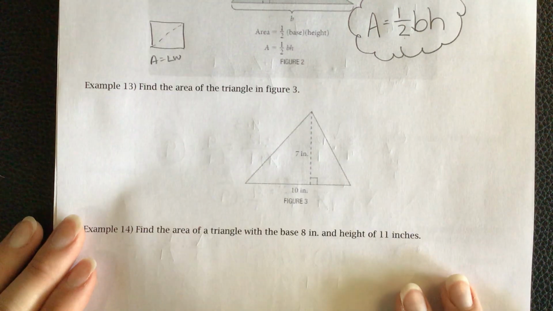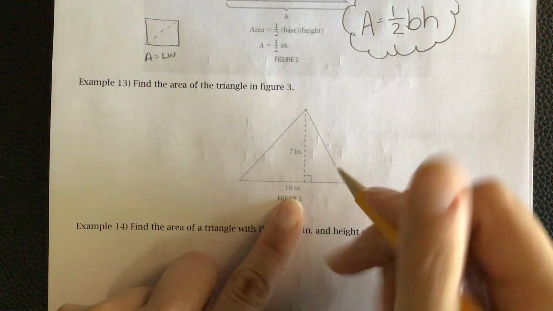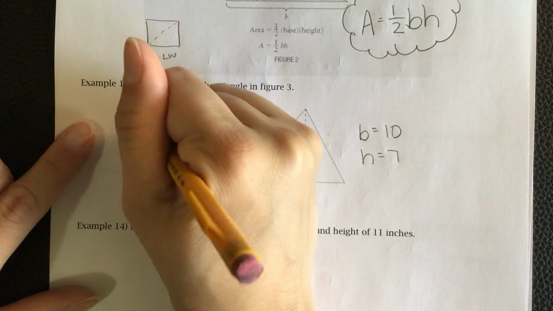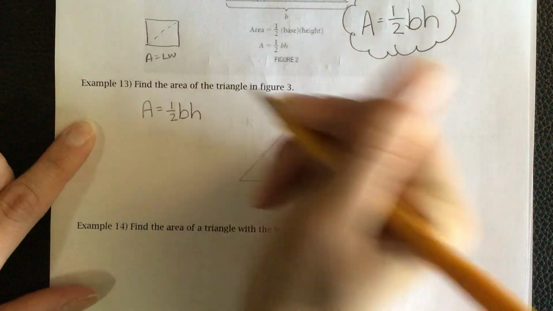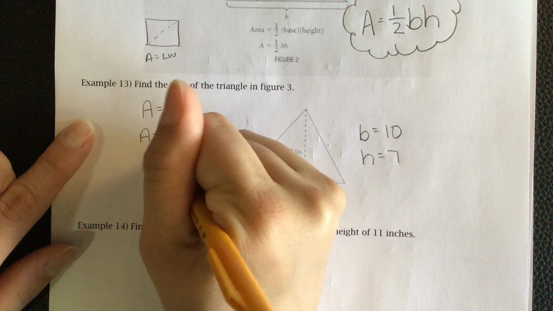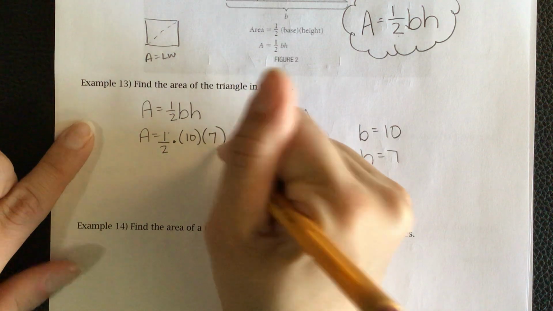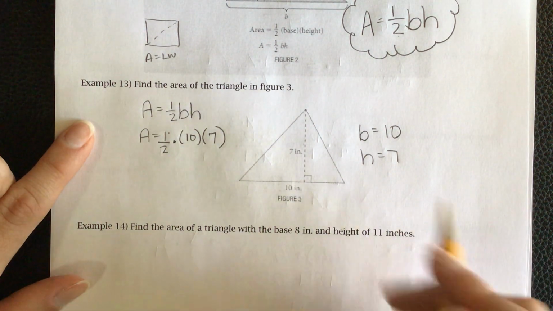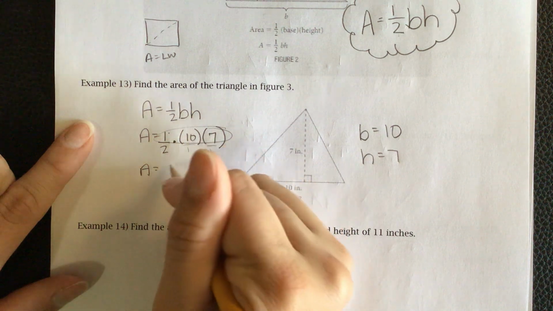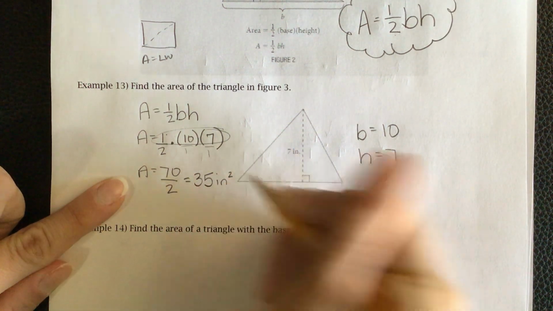Okay, so let's look at one example. We have find the area of a triangle in figure 3. So we have our base is going to be 10 and our height is 7. And I always write my equation to practice memorizing it. A equals half times base times height. And then I'm going to substitute my numbers in using parentheses. So I have half times my base, which was 10, times my height, which is 7. And I'm going to multiply straight across because I know these are over 1. I get my area is 70 over 2, and 70 divided by 2 is 35 inches squared, which is the answer.